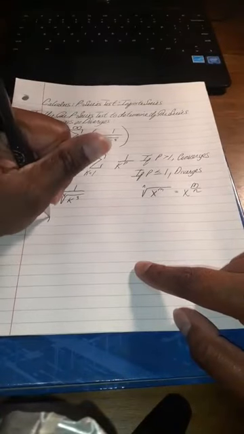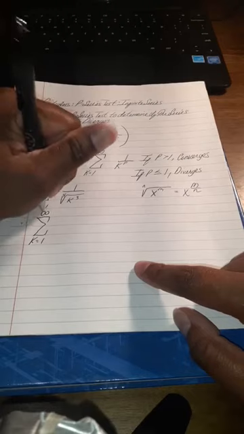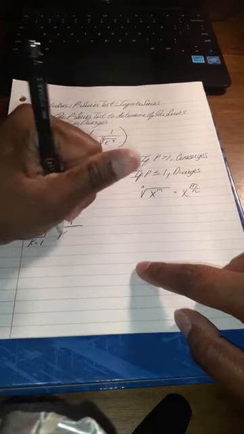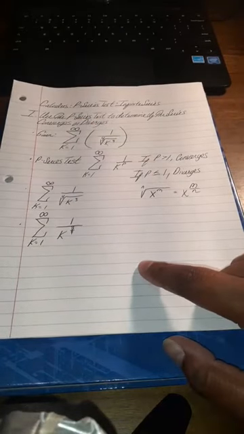So now, if we rewrite it, it'll become 1 over k raised to the 3 over 4. Now it's in the correct form. We can apply the test now.